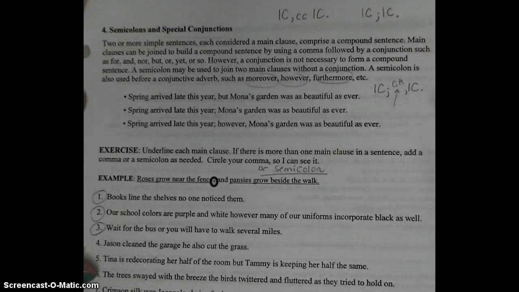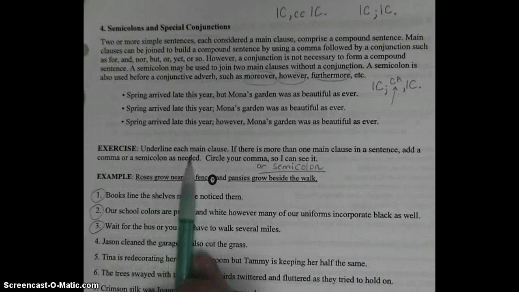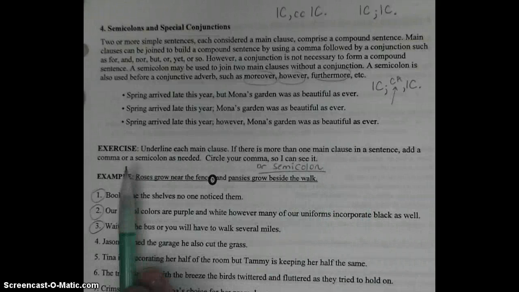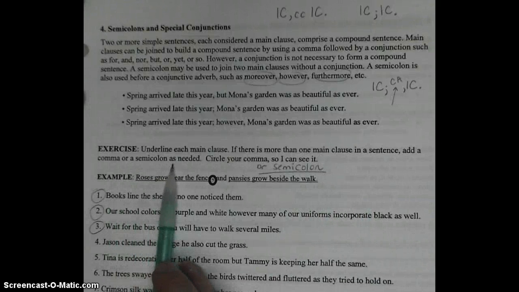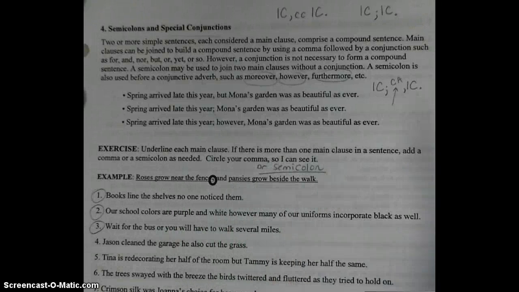It's the same sentence, it's the same meaning, but having all these different ways to put it together in our pockets will help in our writing because we'll not rely on just one, and we'll be able to sort of spice up our sentences by doing more than one method. So I'm going to do the first three with you. We're going to underline each main clause. And if there is more than one main clause in a sentence, we're going to add a comma or a semicolon as needed. Then we're going to circle our comma or a semicolon so we can see it.